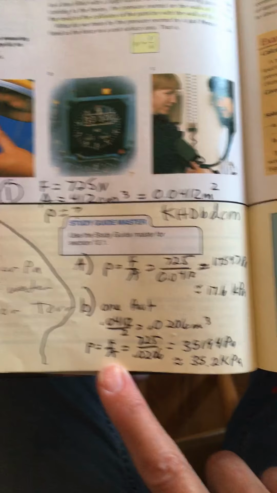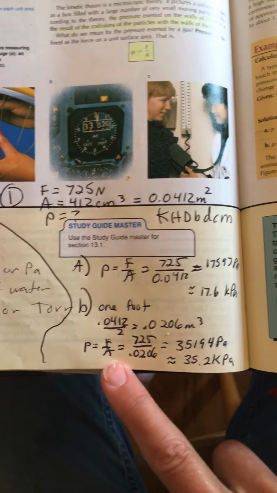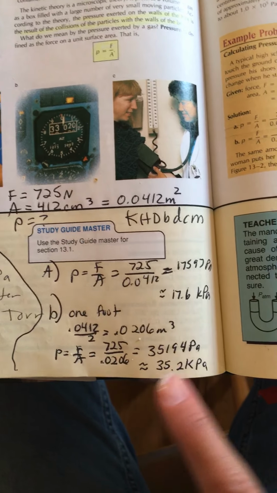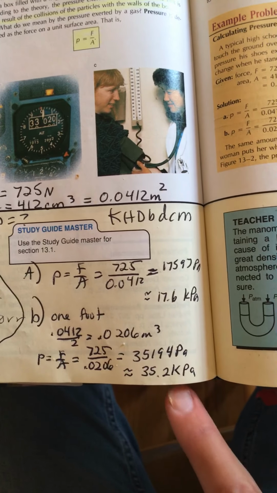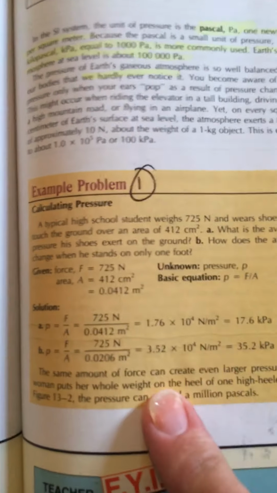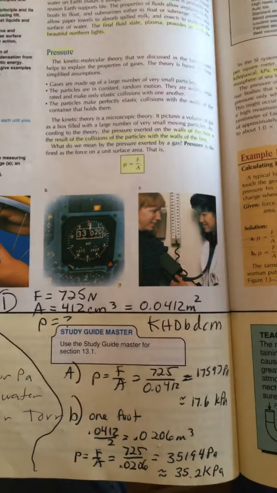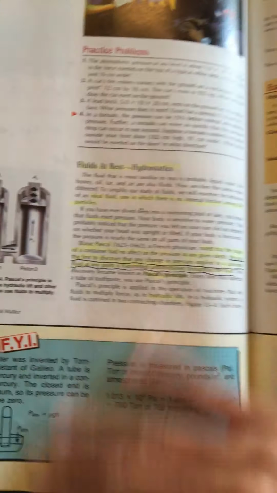So it's the same formula. Pressure equals force over area. 725 over 0.0206. That's it in pascals. That's it in kilopascals. So my work was really the same as the book work on that one. Sometimes I do it different. They like to get stuff on one side, and I don't. I like to fill it in first.